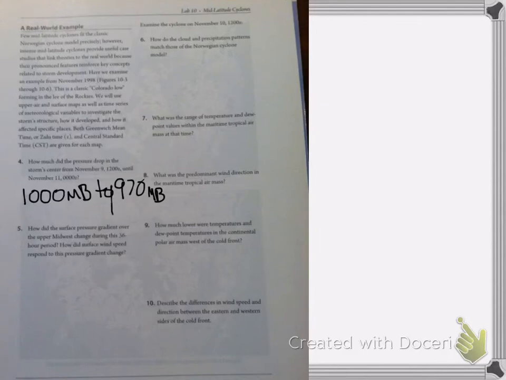Question 5, how did the surface pressure gradient over the upper Midwest change during the 36-hour period? How did the surface wind speeds respond to this pressure gradient change? So for question 5, you're going to the areas that you would consider the upper Midwest, which is going to be kind of our Dakotas region. And you're going to take a look at what's going on and see what's the difference.